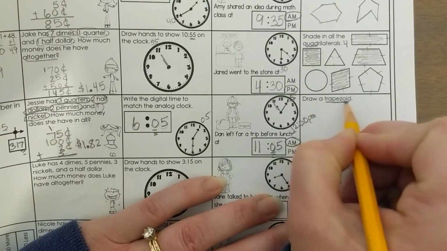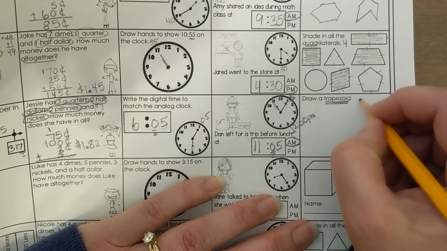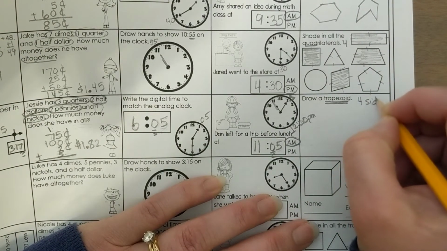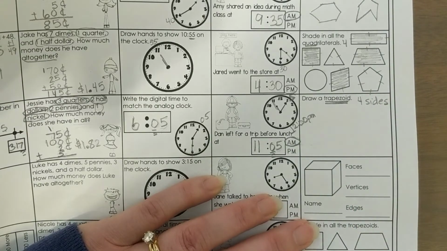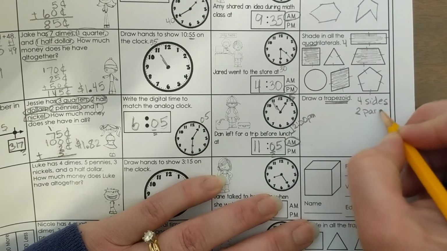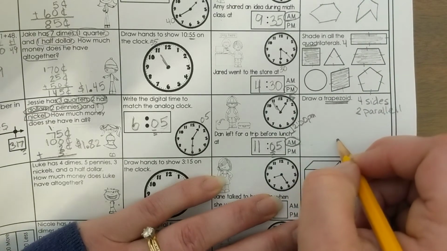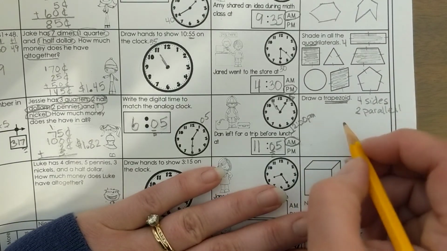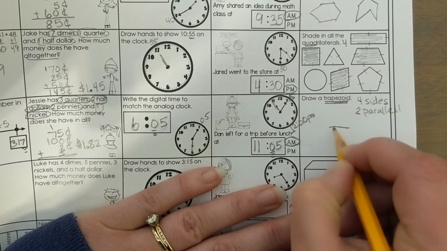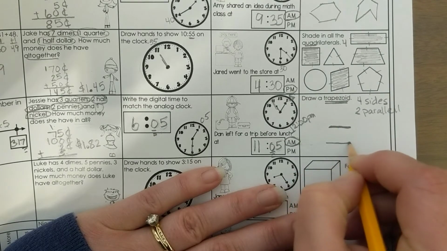Now, you haven't learned this yet, so I'm telling you now. A trapezoid has 4 sides, okay? But only 2 of the sides are parallel. Now, you don't know what parallel means. Parallel means they're going in the same direction. So a trapezoid will have one side going this way, one side going this way.